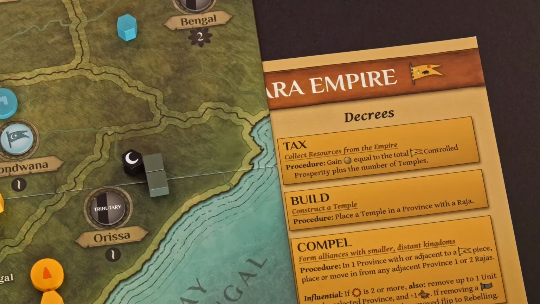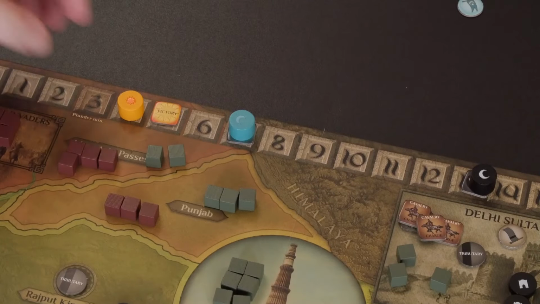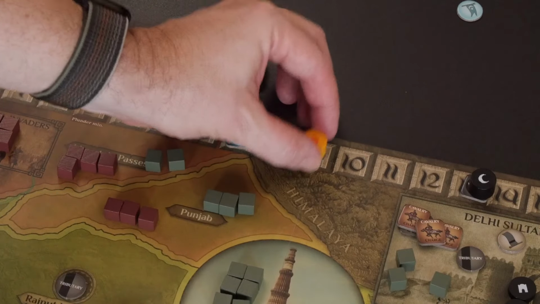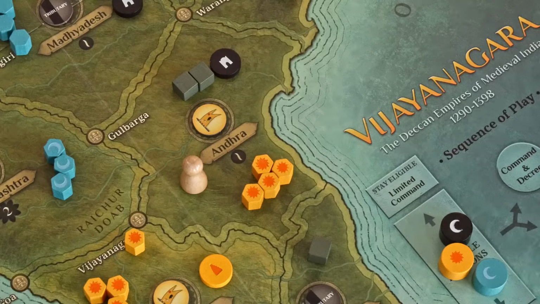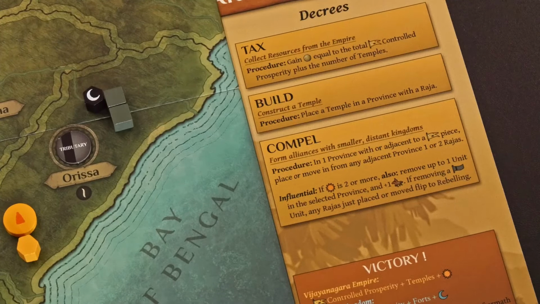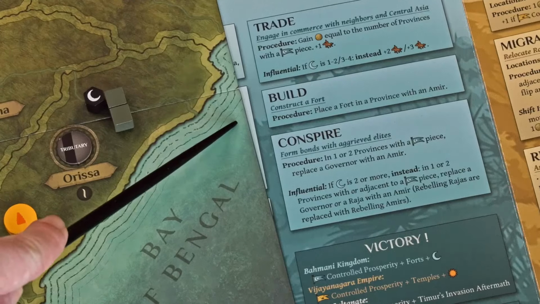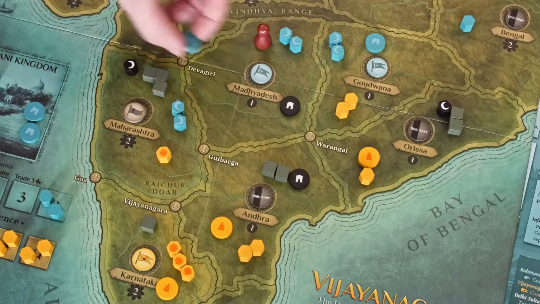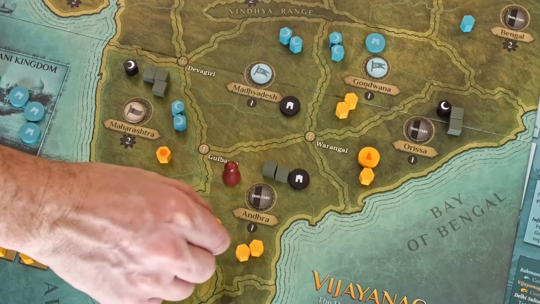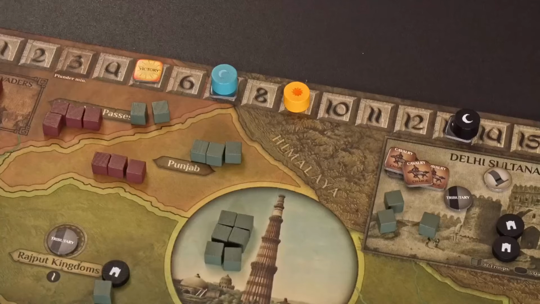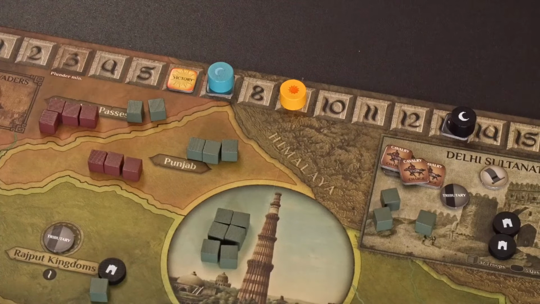Tax is how Vijayanagara gets their resources. But it's a little different from how trade works. With tax, Vijayanagara gets resources equal to their total controlled prosperity plus the number of temples. So unlike the Bahmanis, they will really need to rebel before they can collect taxes for themselves. Build is pretty much the same for both factions. Either build a fort for Bahmani in a space where they have at least 1 piece, or for Vijayanagara, build a temple. Remember, there can never be more than 1 of the same structure in any one space. And remember to adjust the victory track accordingly.